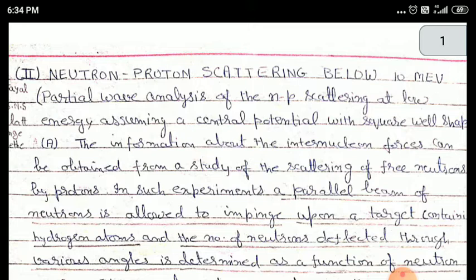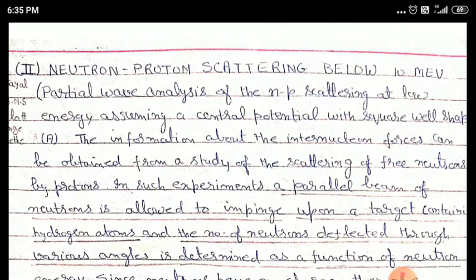Again, all these three cases can be divided into two categories: low energy scattering and high energy scattering. So in this topic, I will discuss neutron-proton scattering at low energy, that is below 10 MeV. And there is a reason why I have named it neutron-proton scattering below 10 MeV, that I will discuss later on. I have divided this topic into different subtopics. So let me start part A of this topic.